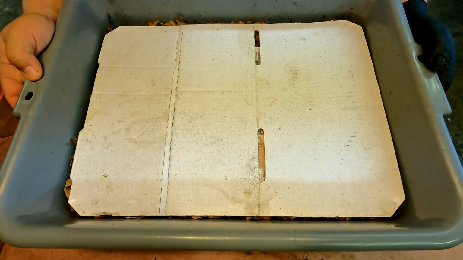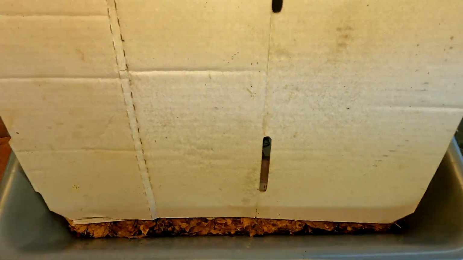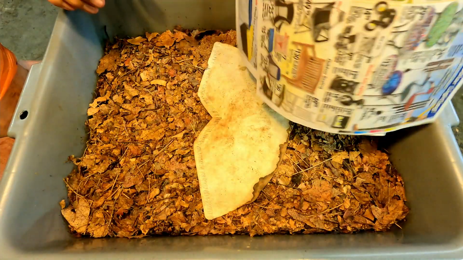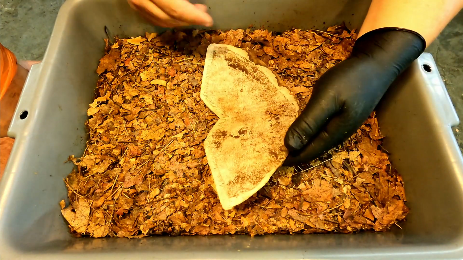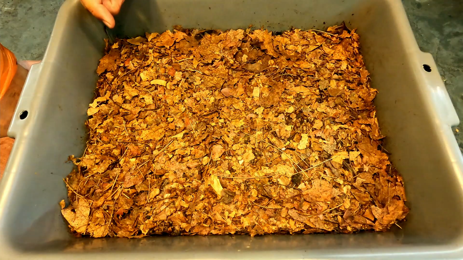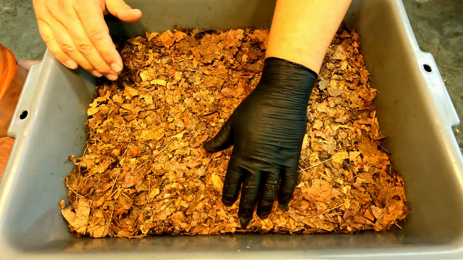Alright. This is the older of the two. A little bit older, not by much, a week older. You can see paper coverings, cardboard on top of that, a coffee filter to show where the feeding last occurred, leaves on top. They're all being managed in a very similar fashion.